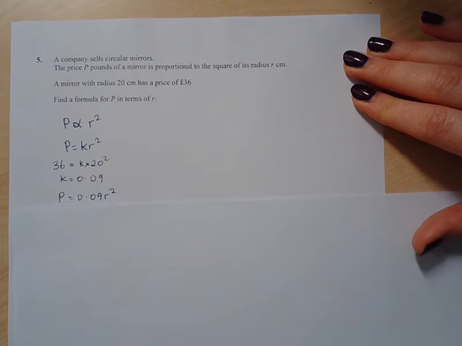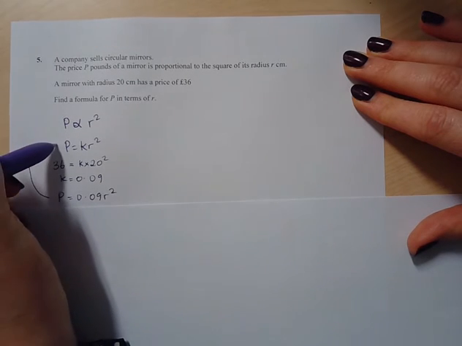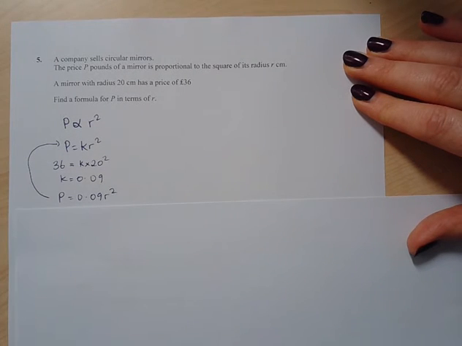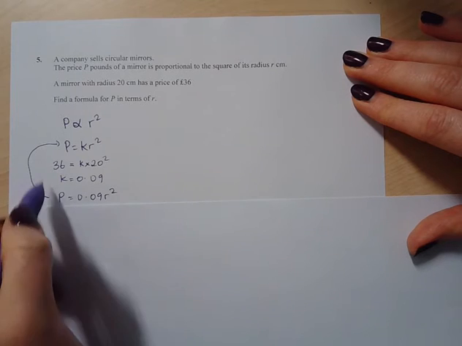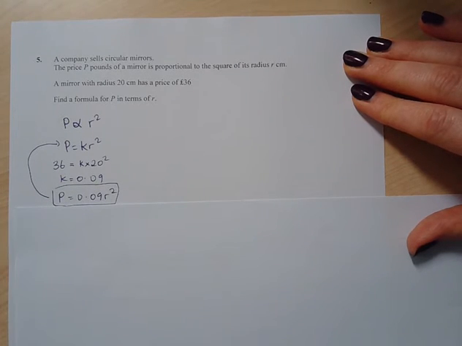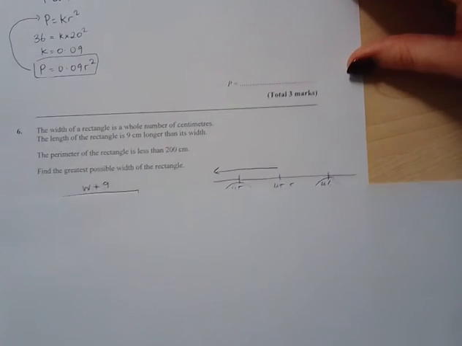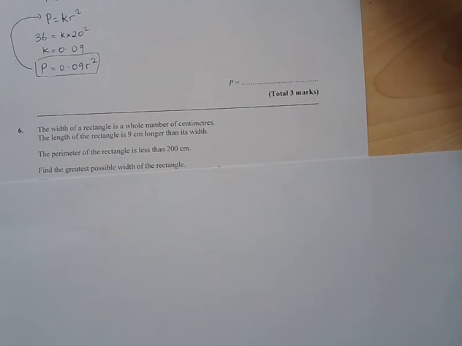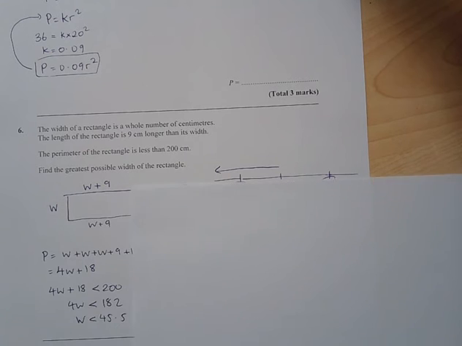And then if I substitute that back into this formula here, I get P equals 0.09 R squared. And that's what it means by a formula for P in terms of R. And that's my answer.